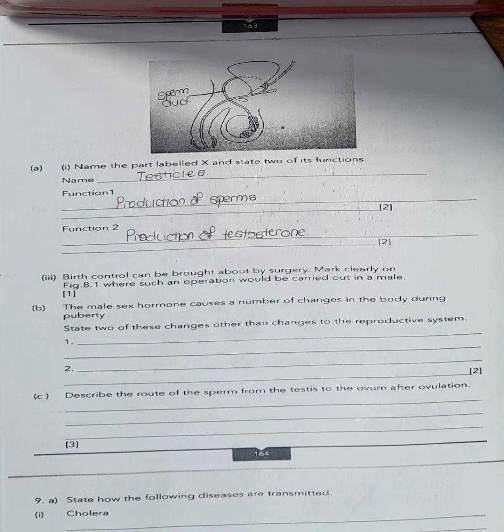And then on part B, it is saying the male sex hormones cause a number of changes in the body during puberty. State 2 of these changes other than the changes to the reproductive system. So it regulates the fat distribution, red blood cell production, and also the muscle mass.